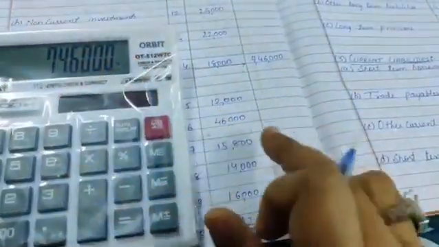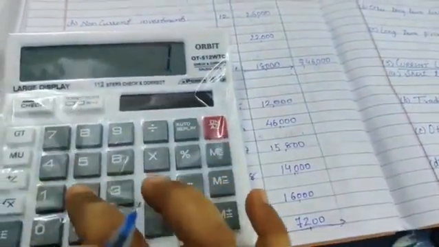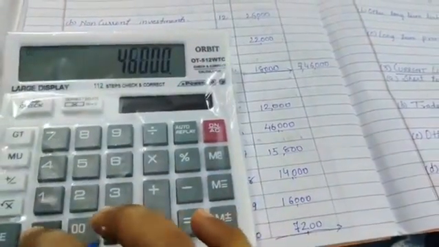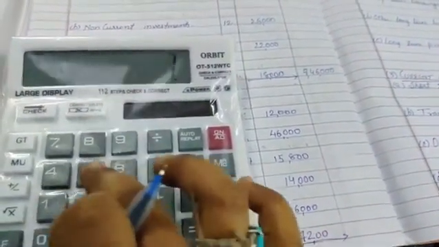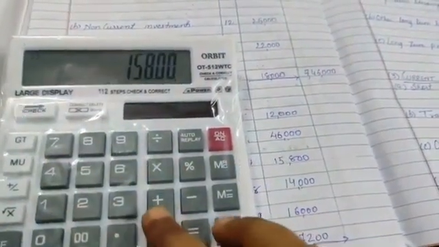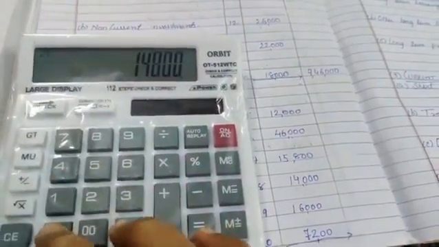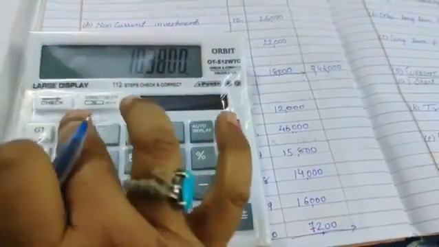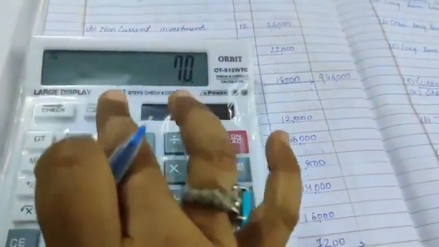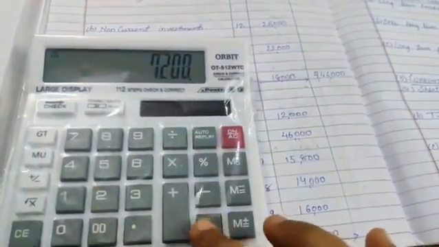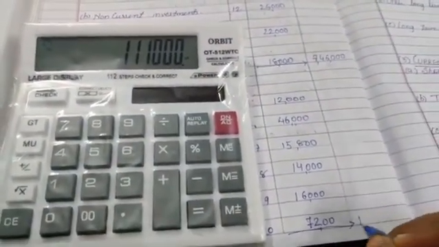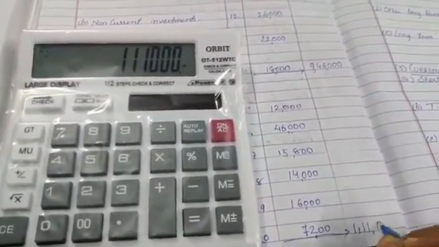Okay, so see, current assets, first amount is 12,000 plus 46,000 plus 15,800 plus 14,000 plus 16,000 plus 7,200. Okay, so what you are getting? You are getting the total, that is 1,11,000. Write down the total, 1,11,000 here.